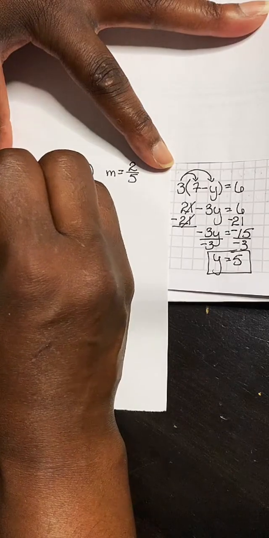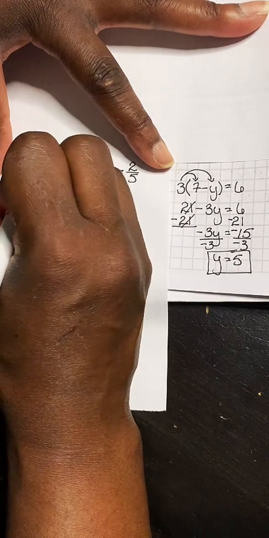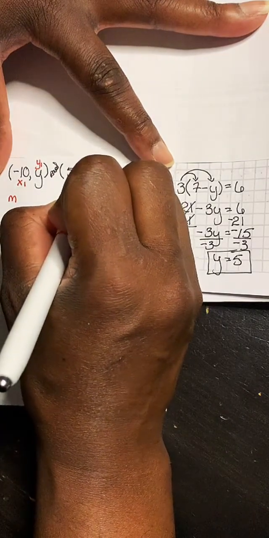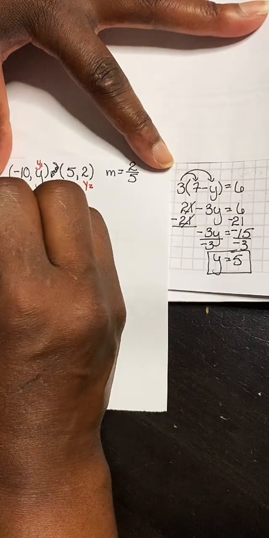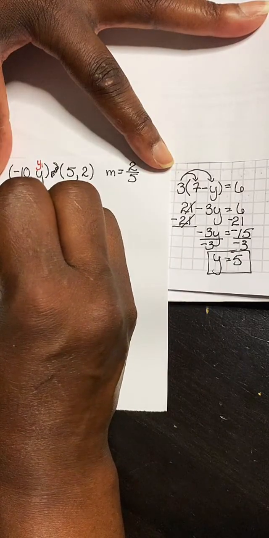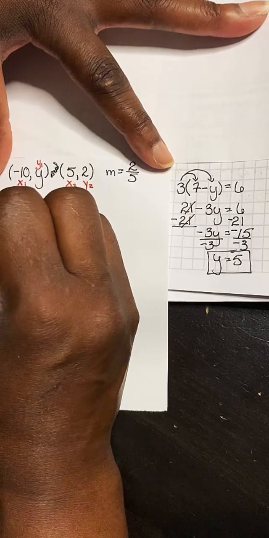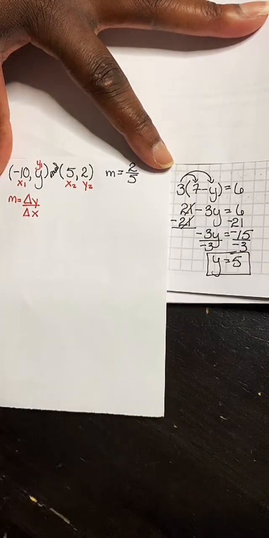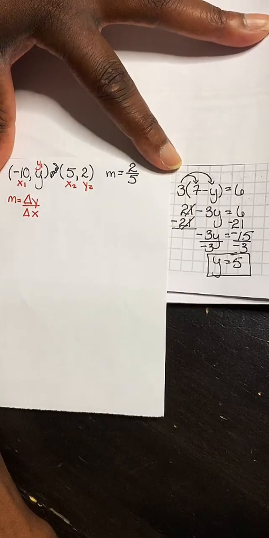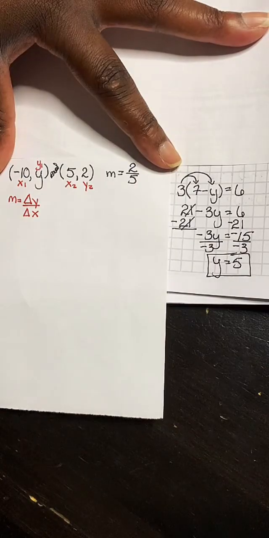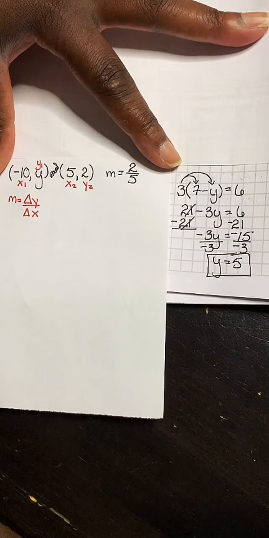Remember, this is your x1, your y1, your x2, and your y2. So Big Al, were you able to plug them in? Just kind of curious where you're stuck at.